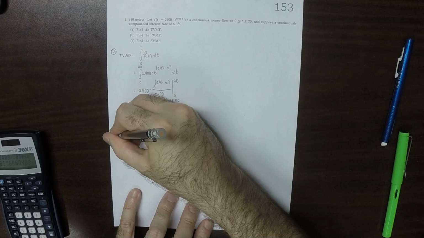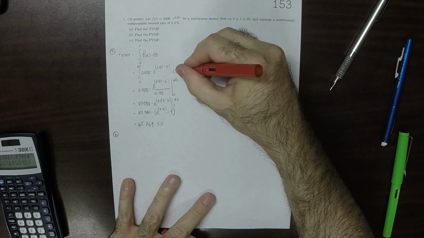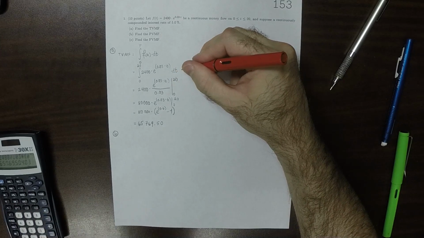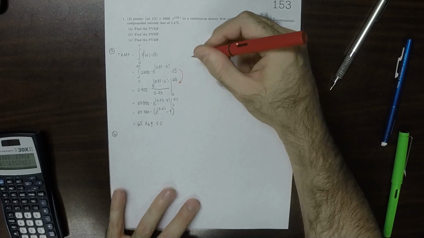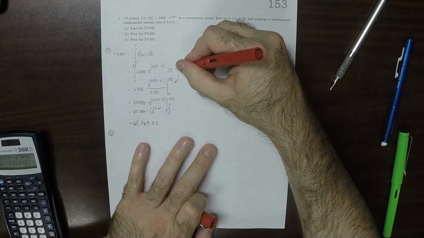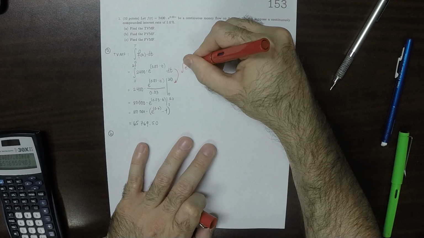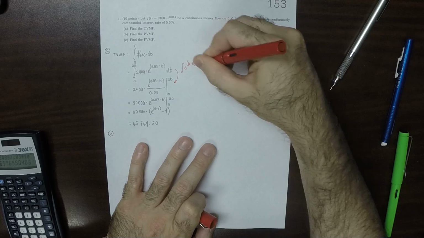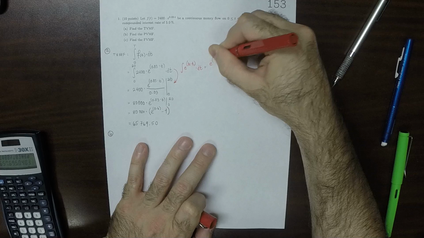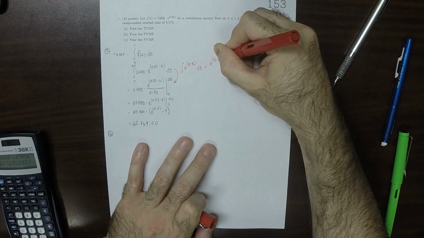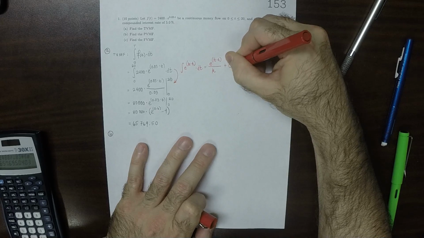For B, and again, in case you're not sure what was used from here to here, I used that the antiderivative of the exponential of kt dt is the exponential of kt divided by k plus a constant.